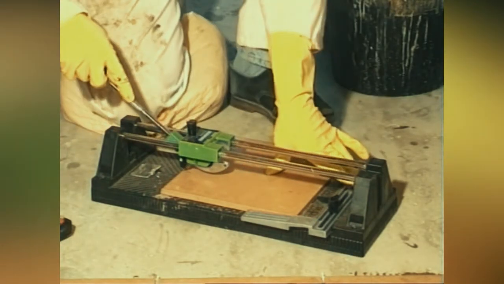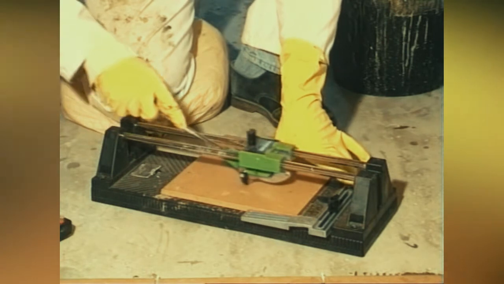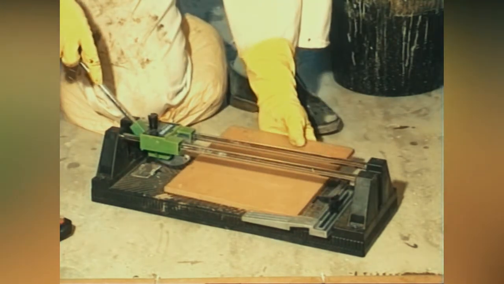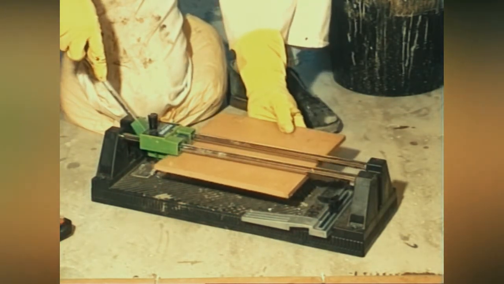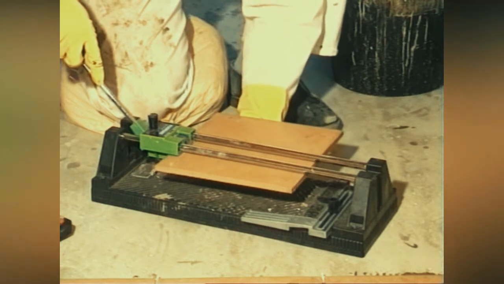Where perimeter tiles are the same size, from a full tile, cut both sides if the section to be used is less than half the width of a full tile.